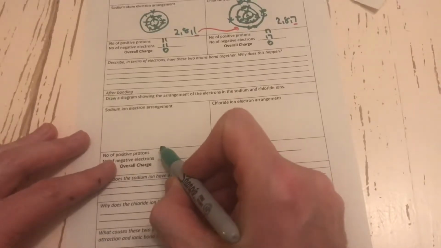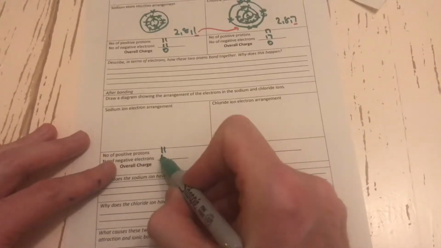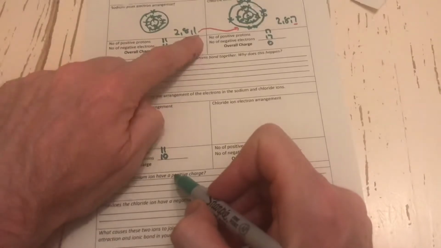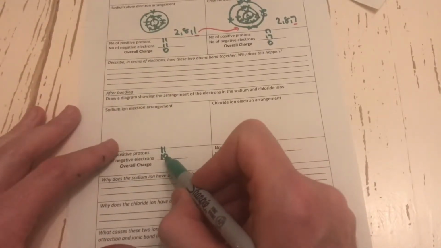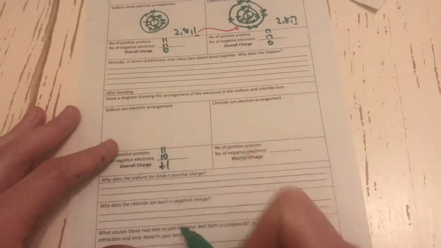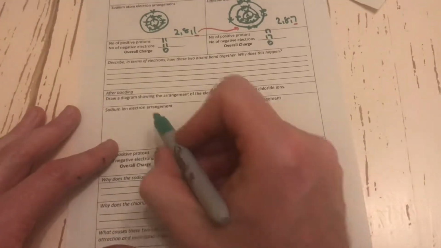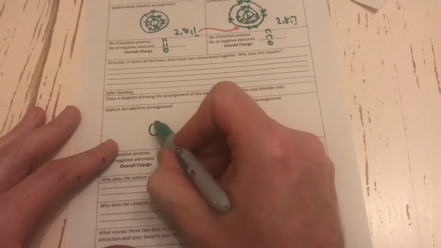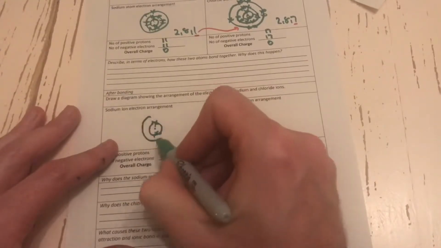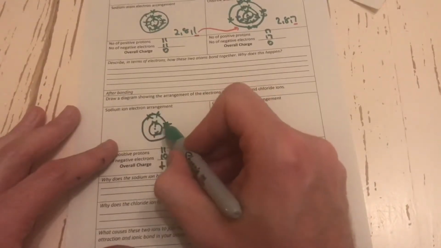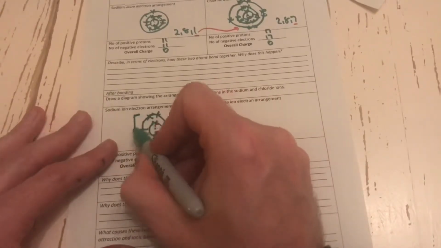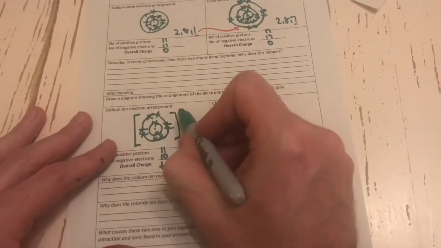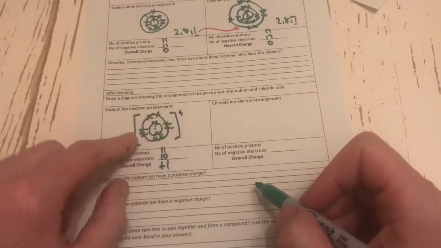This sodium is still going to have 11 protons, but now it's going to have 10 electrons because it has lost this electron here. 11 positives and 10 negatives mean it's going to have a +1 charge. So the electron arrangement for this will be 2, and then 8, 1, 2, 3, 4, 5, 6, 7, 8. This is now positive, so what I need to do is put square brackets around this and a little plus to show that this now is a positive sodium ion.